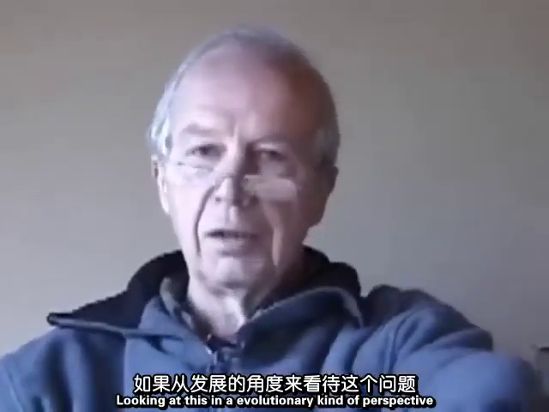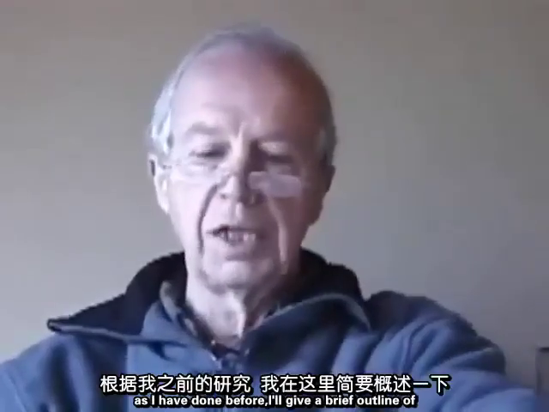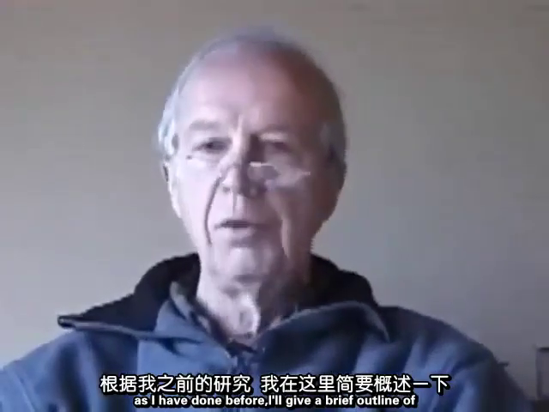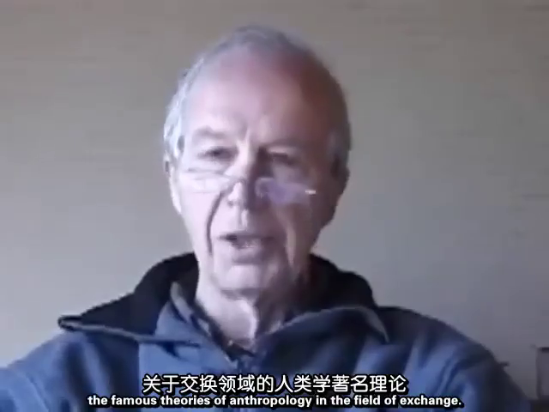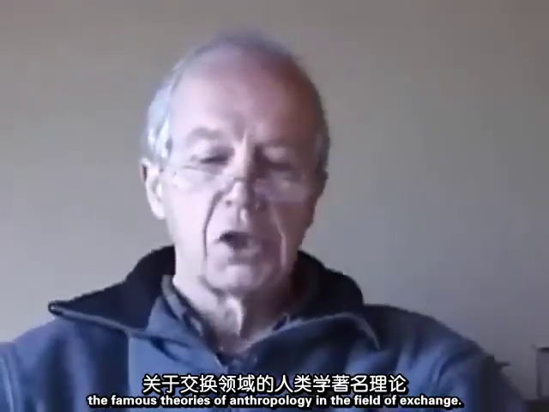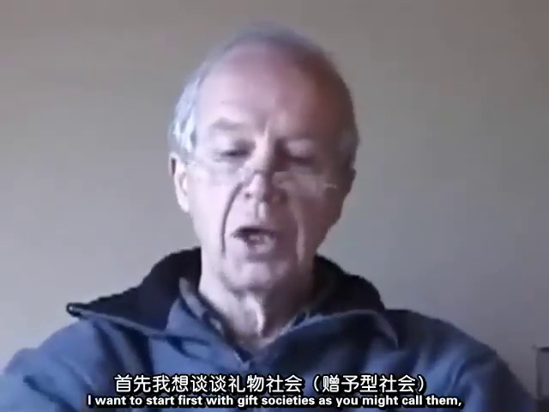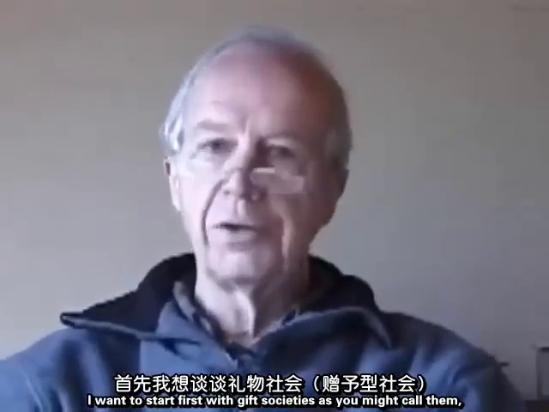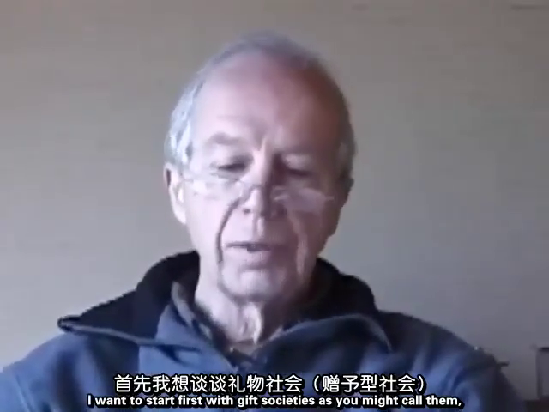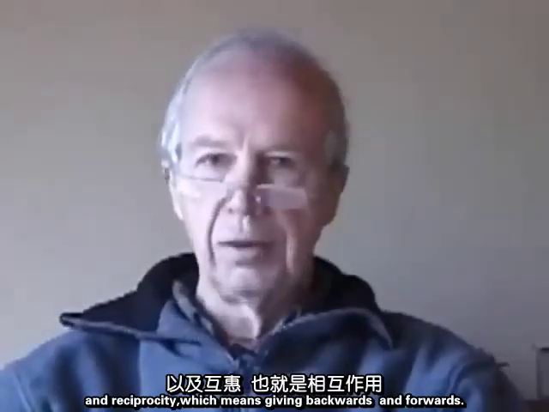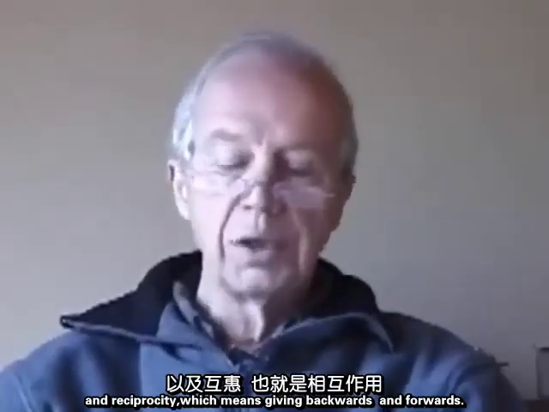Looking at this in an evolutionary kind of perspective, as I have done before, I'll give a brief outline of the famous theories of anthropology in the field of exchange. And I want to start first with gift societies, as you might call them, and reciprocity, which means giving backwards and forwards.